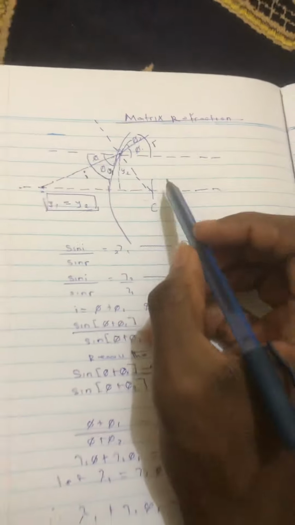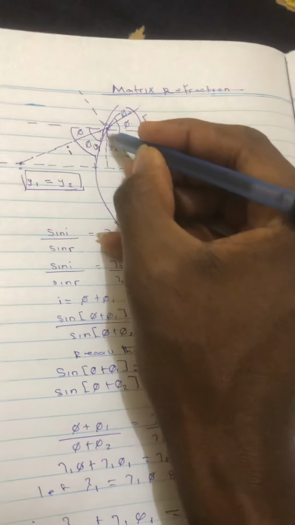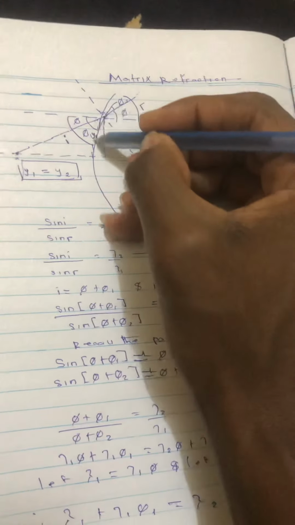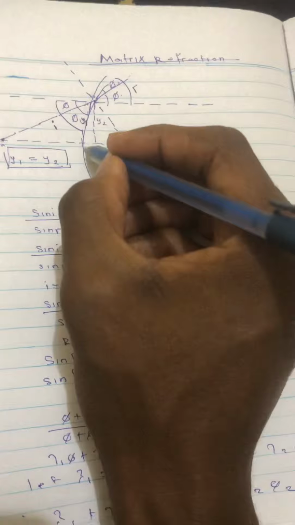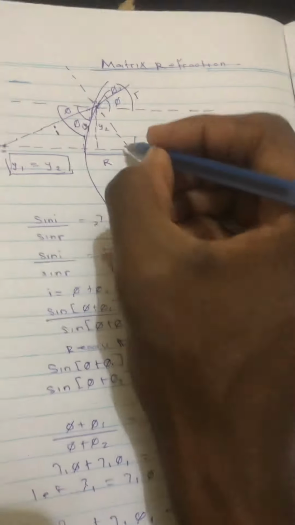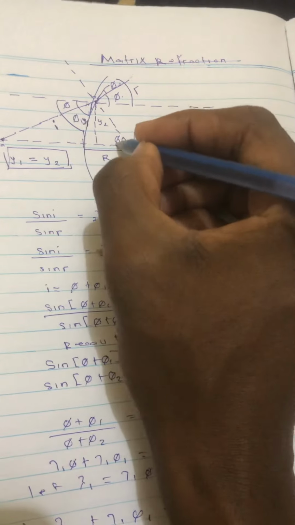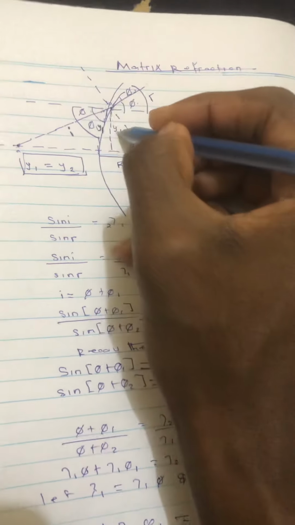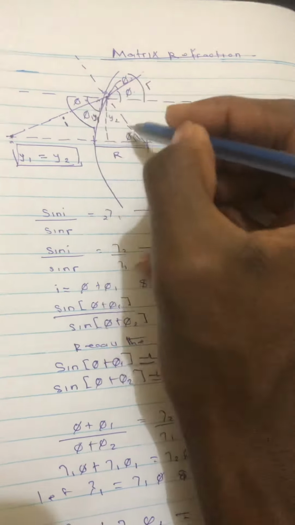So now if you recall from this, we all know that this is the height, which is the same as this height, and the distance from the pole to the center of curvature is r, and this angle forms θ because they are alternate to each other, as you can see here.